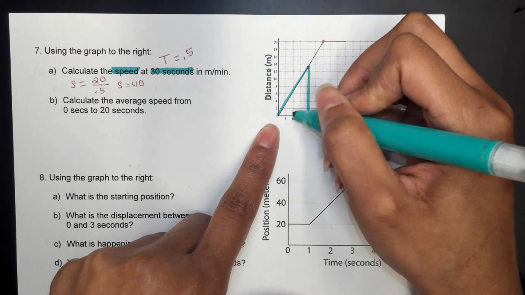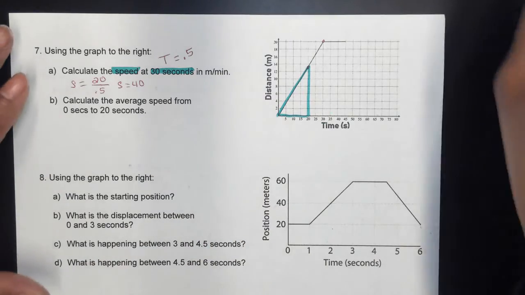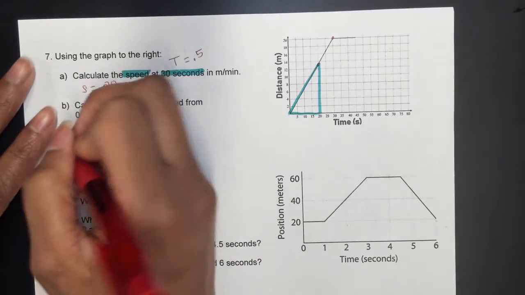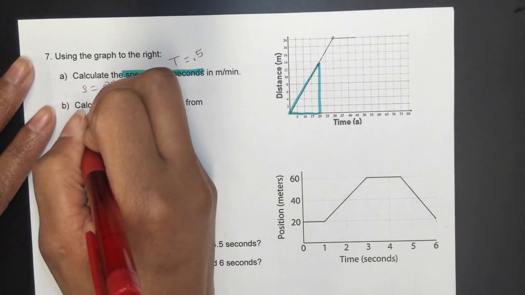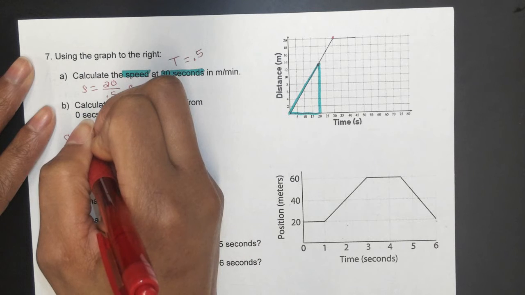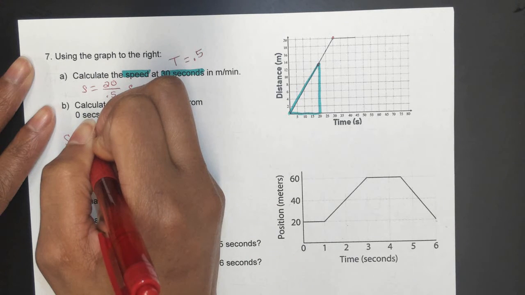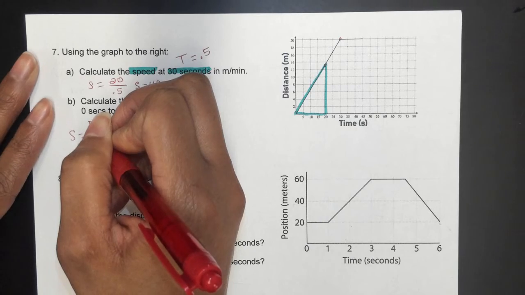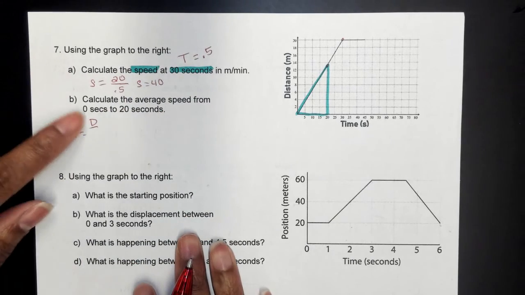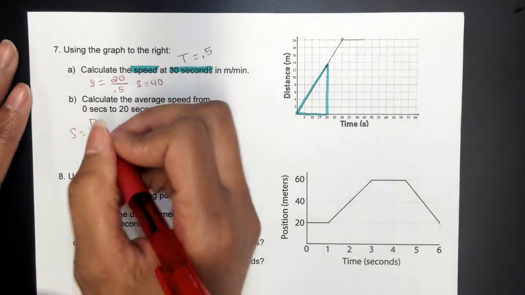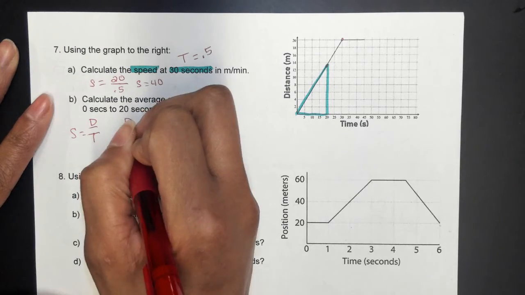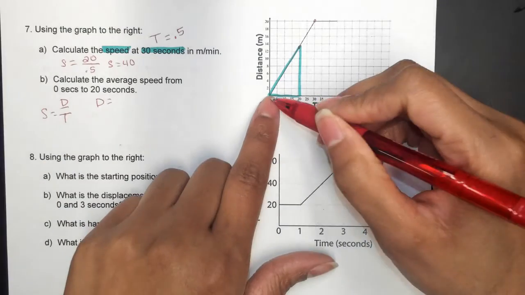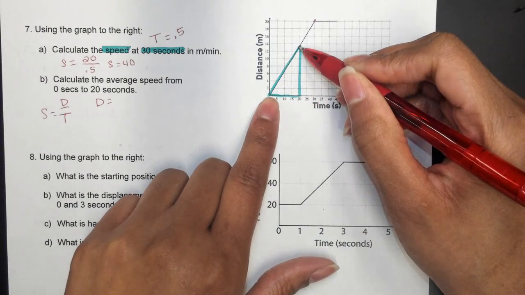Do we understand that part? So in order to get the speed, I need the what? The distance and the... What goes on the distance? I want to get speed. Distance divided by what? Time. What is my distance from 0 to 20? How far did I go?